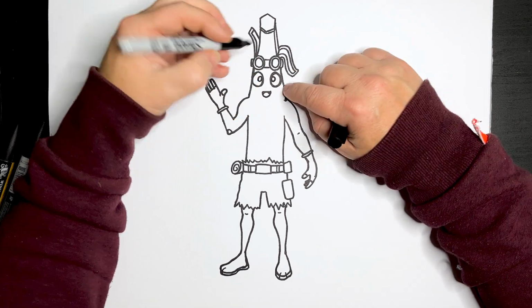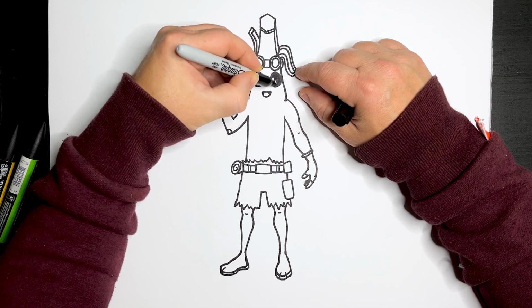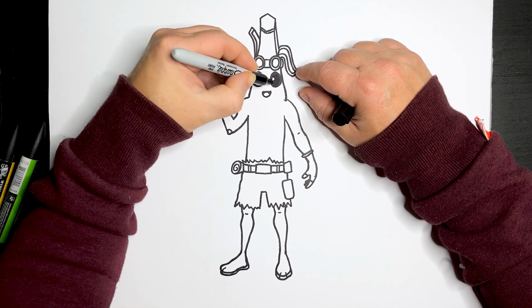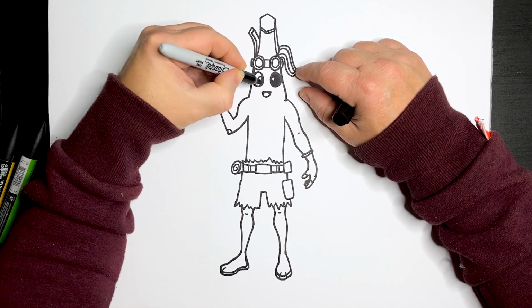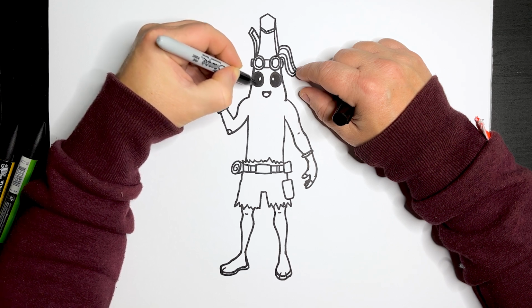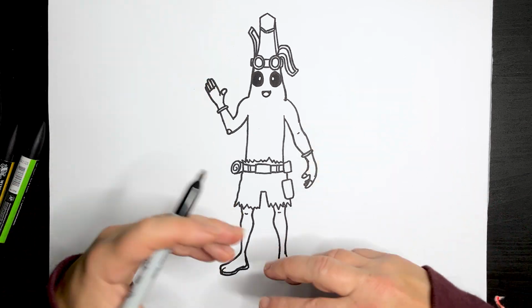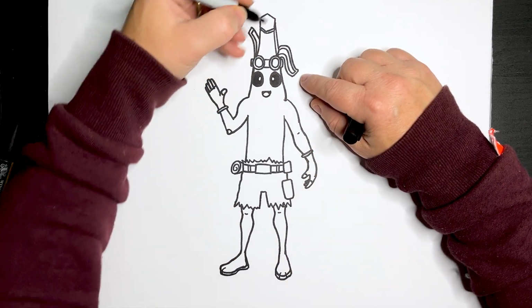Right, now I've got those in. Looks like he's cross-eyed, yeah? But let's just colour that in. And the other side. And that's a nice bit of light just popping off our Peely now. Okay, now I've got that in, I think there's just a little bit more detail to do.